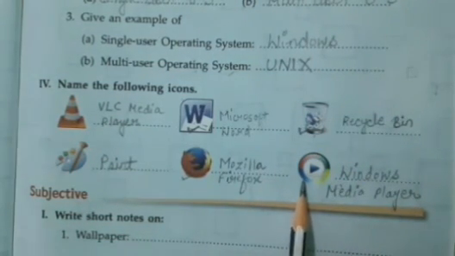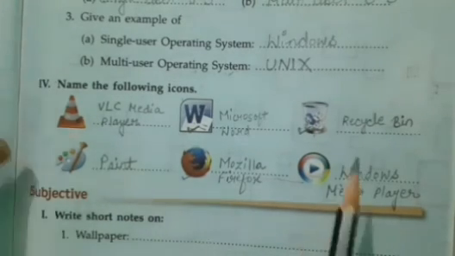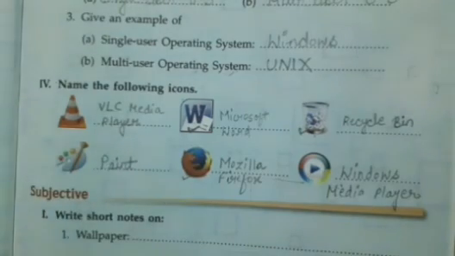Now children, we are done with the objective part of this. Now what you have to do is check all your answers from here. The subjective questions we have already given you in your assignments. So children, this is all for today. I hope that you all will write down the answers correctly in your book. Those who have written the answers can just check from here.